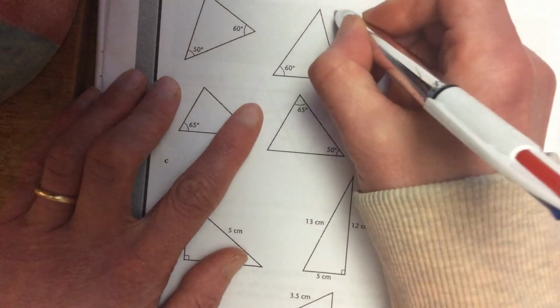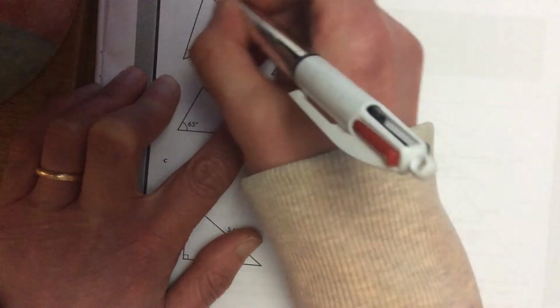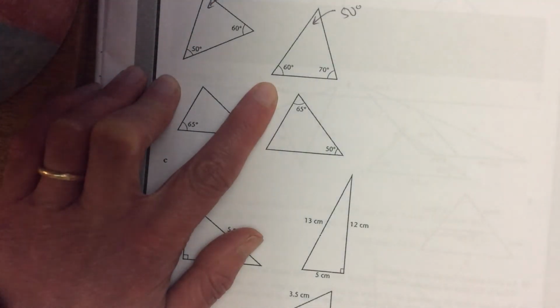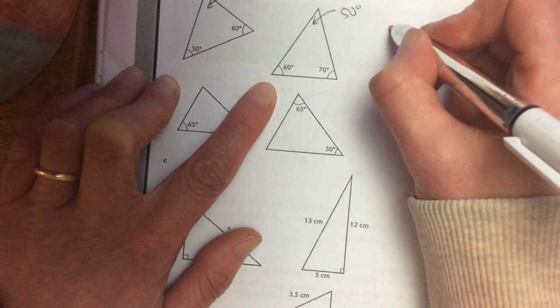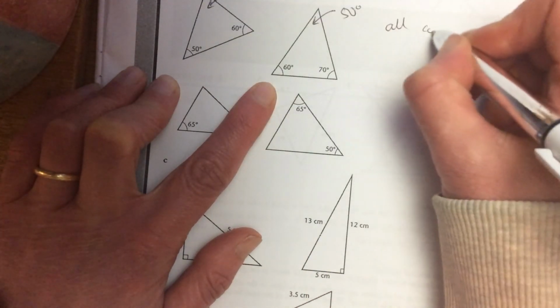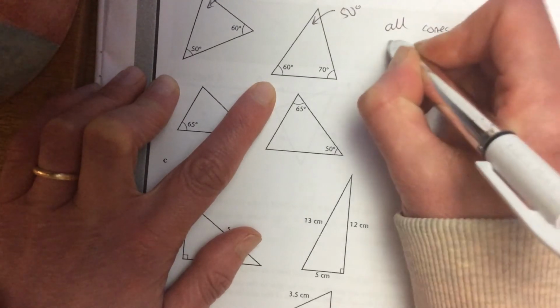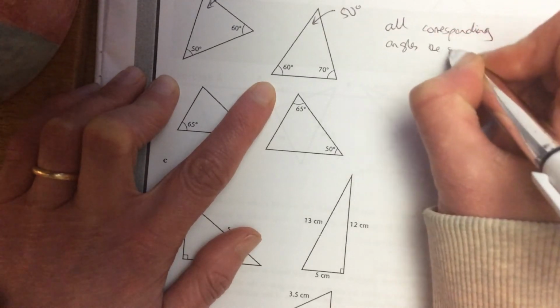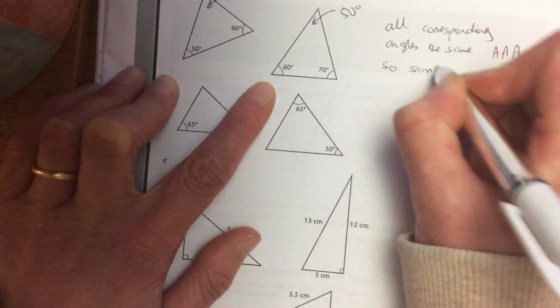Let's check all the angles here. So 180 minus 60 minus 70 gives you 50 degrees. Check this one. 180 minus 50 minus 60 gives you 70 degrees. So all corresponding angles the same. That's AAA. So similar.